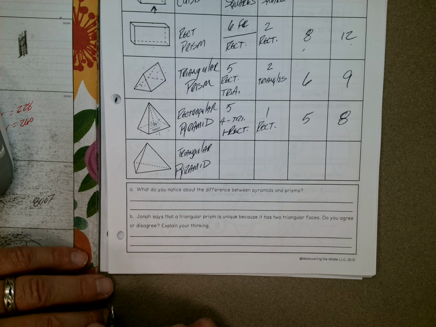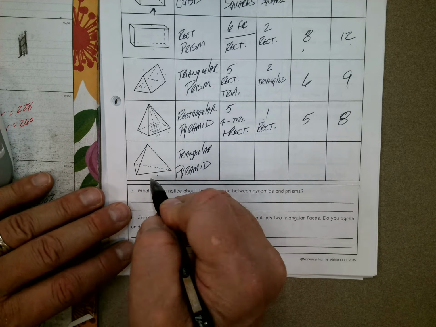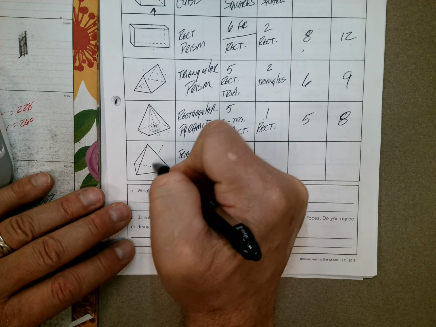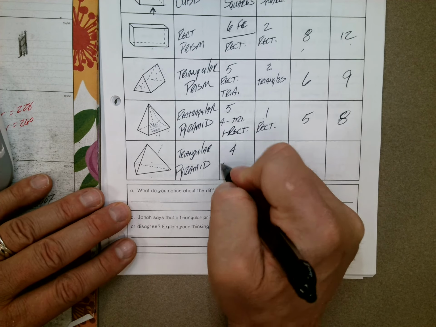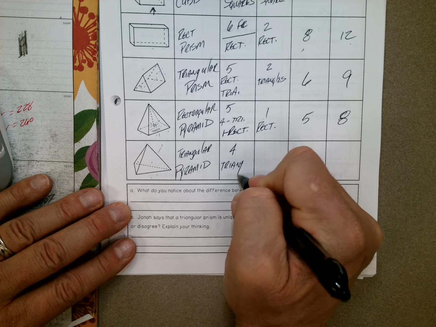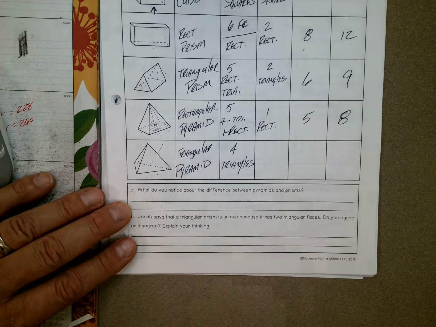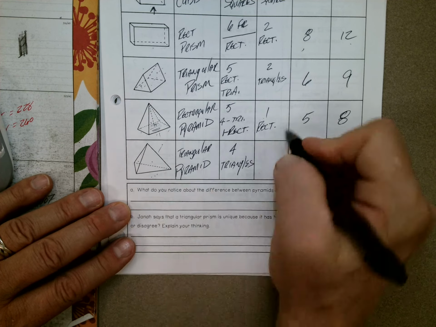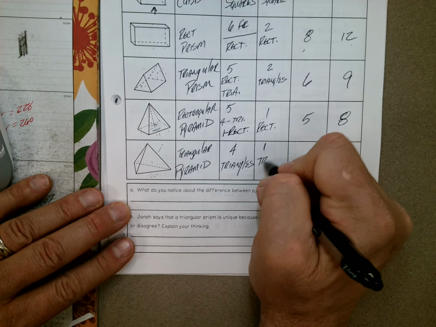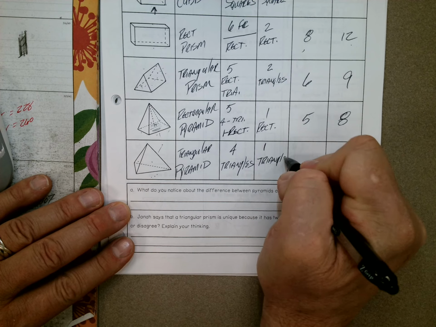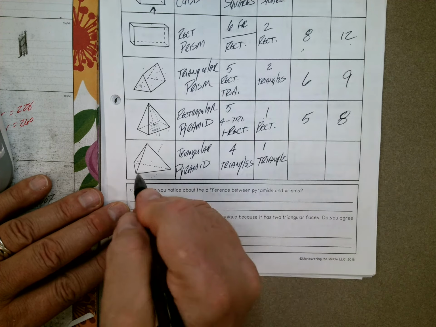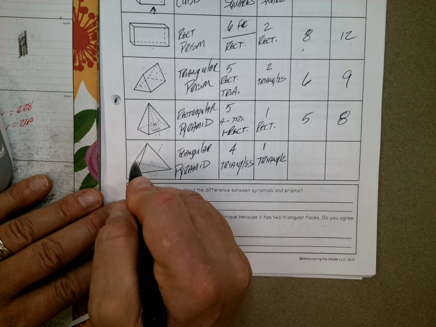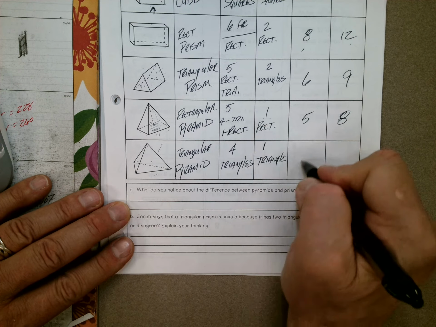All right, next up is the number of faces it has. 1, back here is 2, 3, and 4. So it has 4, and they are triangles. The base is 1, and it's 1 triangle. So you'll notice that pyramids have 1 base, and our vertices 1, 2, 3, 4. 4 vertices.